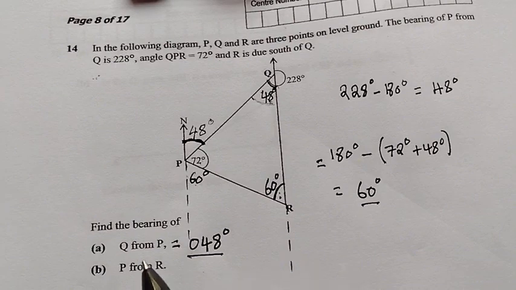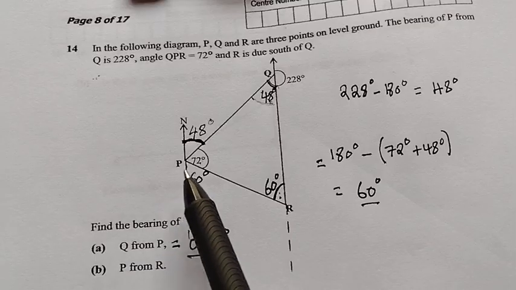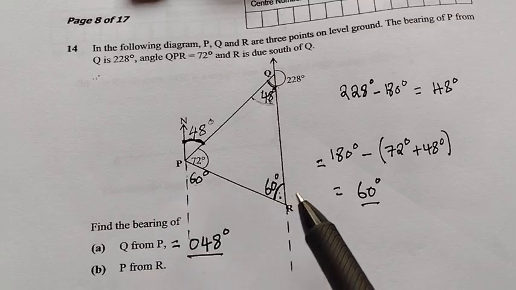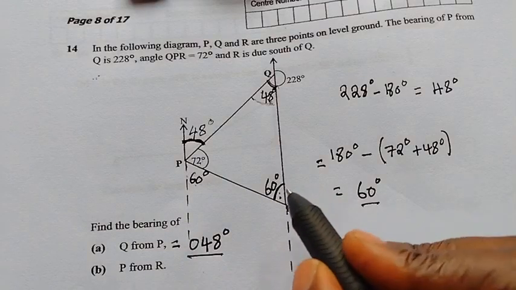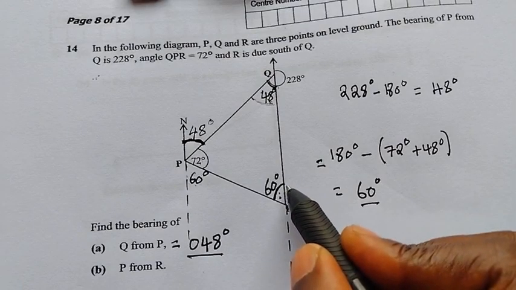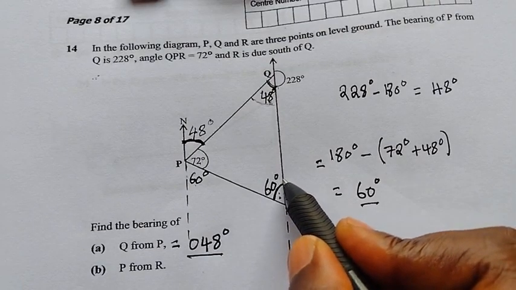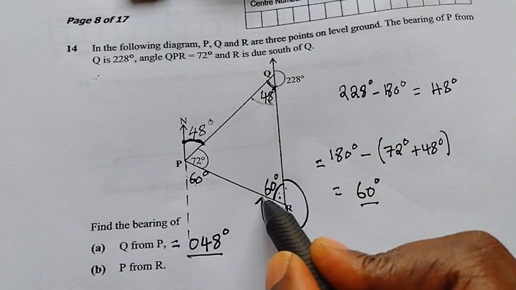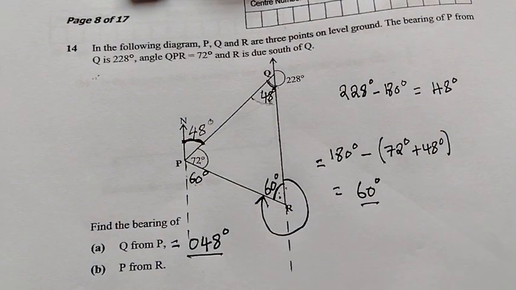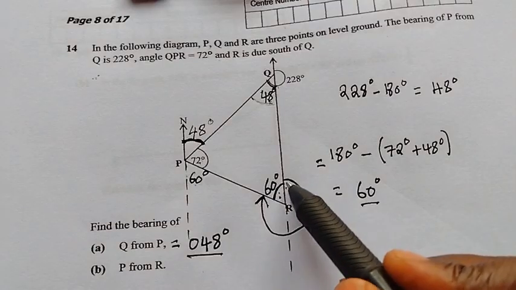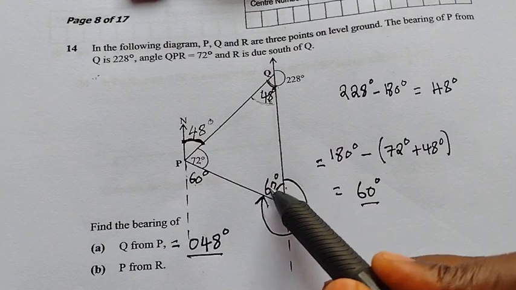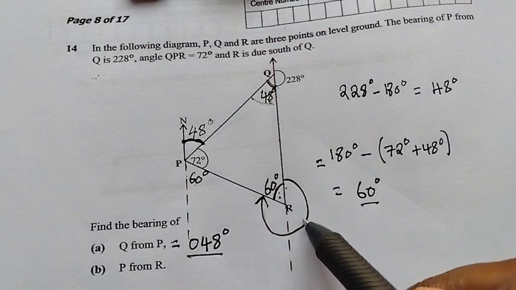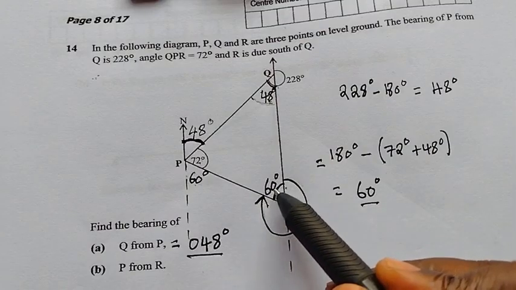Now let us come to the second one. Find the bearing of P from R. Where they have told you from, that is where, since we have our north here, we are considering this line all the way from here until it touches the line for P. That is the bearing they want us to find. The complete angle here is 360, but here we have a 60.